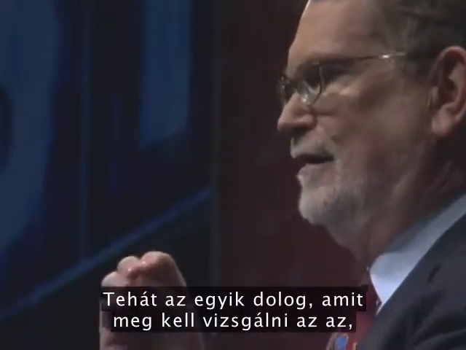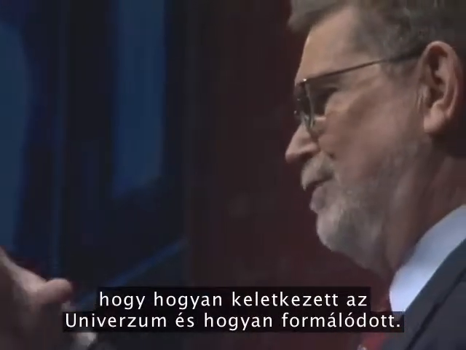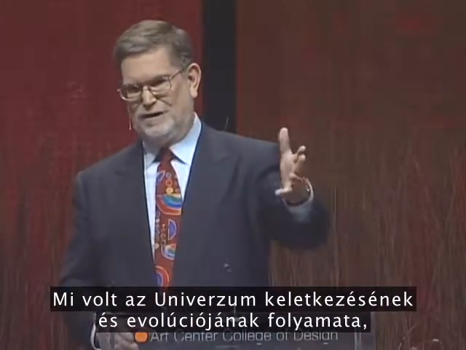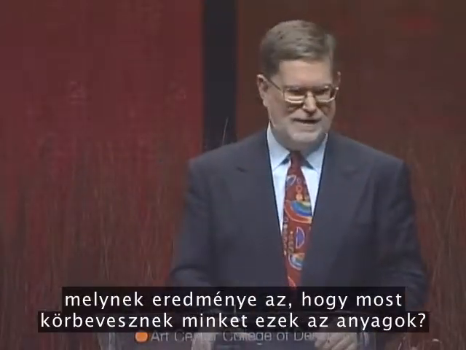So one of the things I look at is, how did the universe begin and take shape? What was the whole process in the creation and the evolution of the universe to getting to the point that we have these kind of materials?